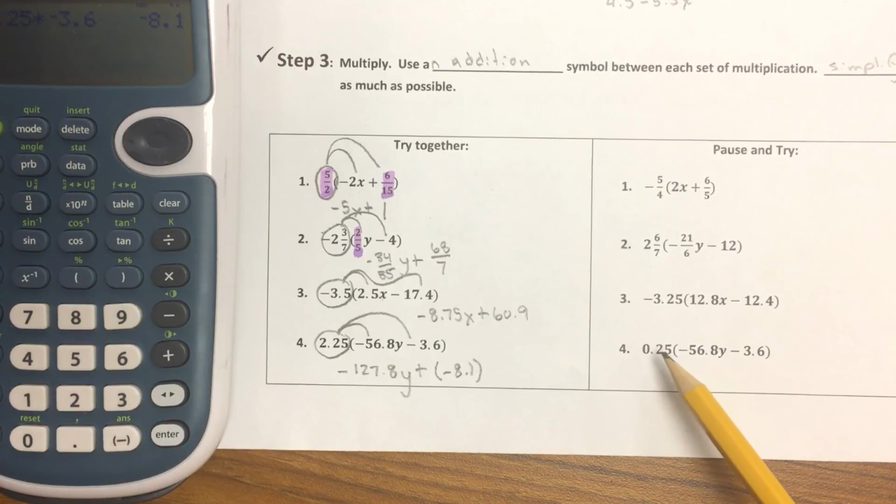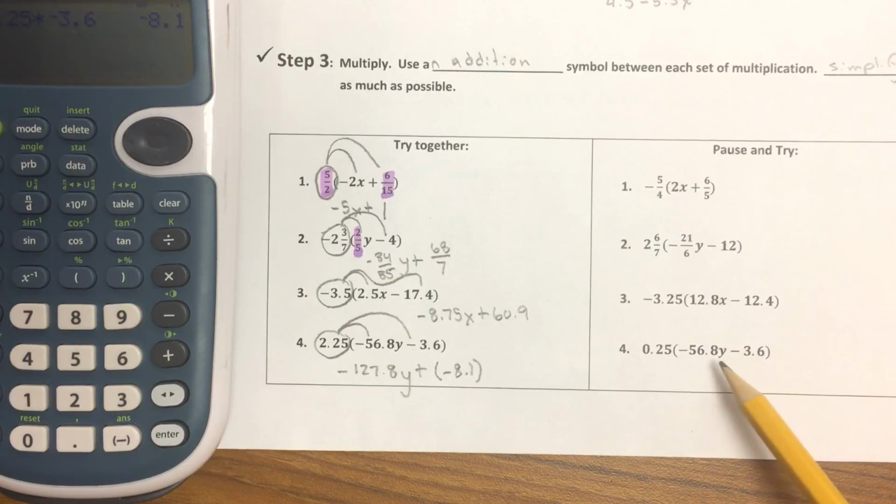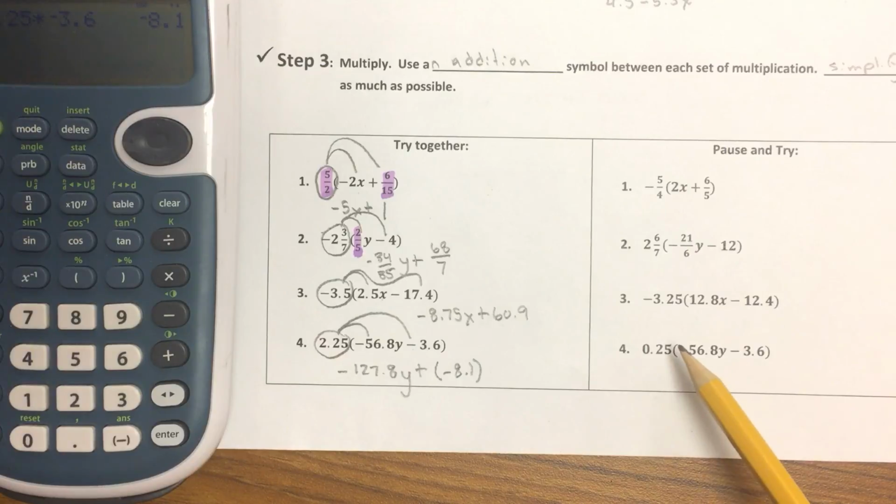If I multiply by it, my number actually gets smaller because I'm taking parts of my number, not multiples of my number. So when you multiply 0.25 by these two numbers, they're actually going to get smaller because you're multiplying by a part. You're not multiplying by wholes.